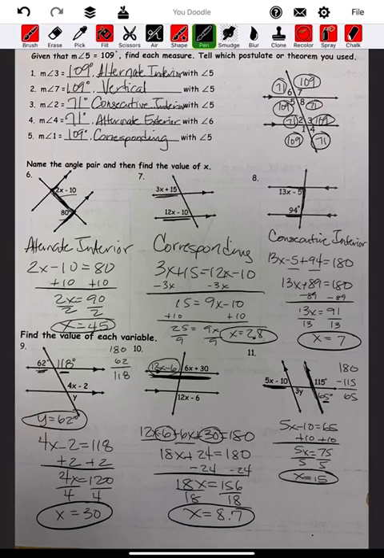Our y is just as easy because now that we know the 65, I'm going to erase that other part so it doesn't seem so confusing. This angle right here and the 65 are corresponding angles. So we know that 3y equals 65 because corresponding angles are congruent as well. We divide both sides by 3 and get y equals 21.7.